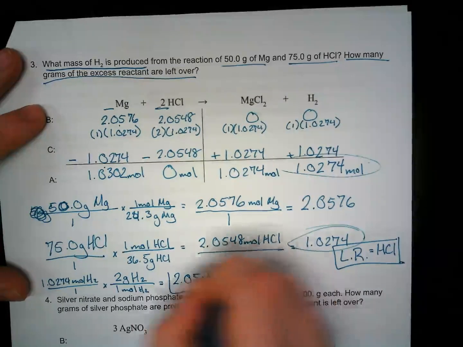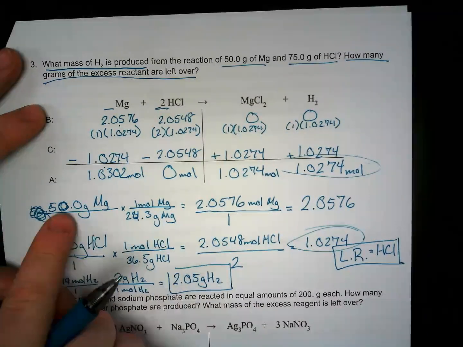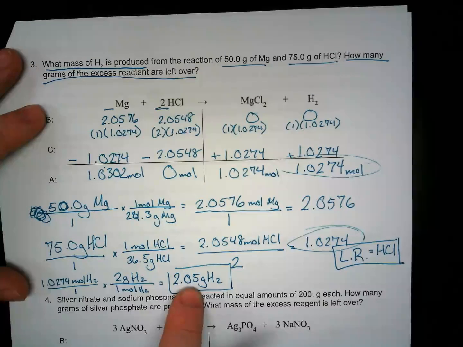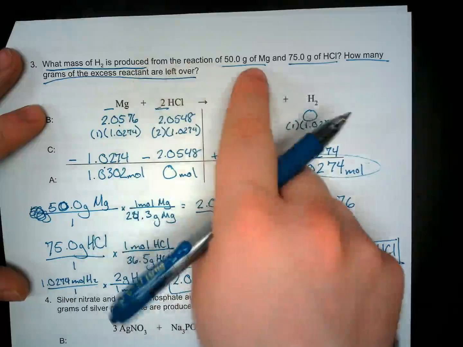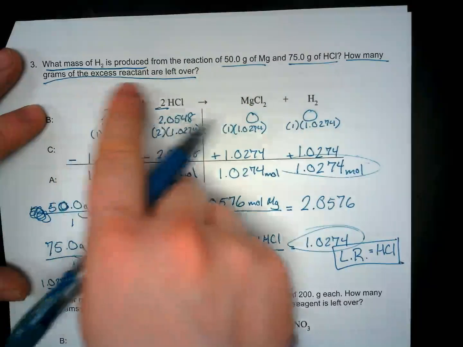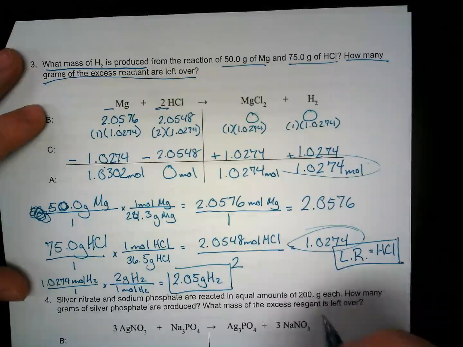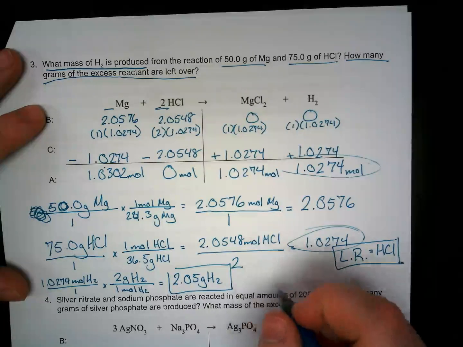So this is where we keep our sig figs. We start with 3 sig figs, we end with 3 sig figs at the very end here. So there is answering our first question. Second question is how many grams of excess reactant are left over?